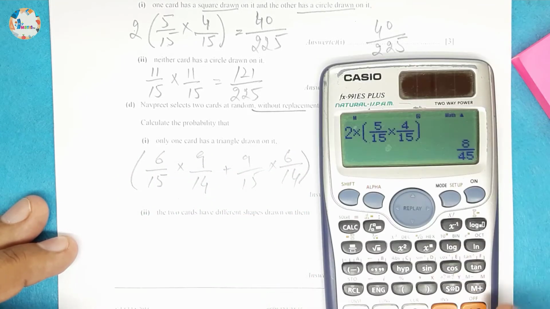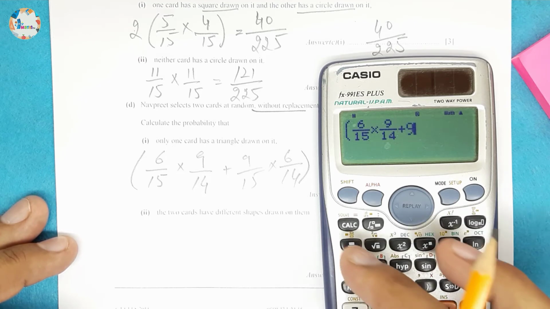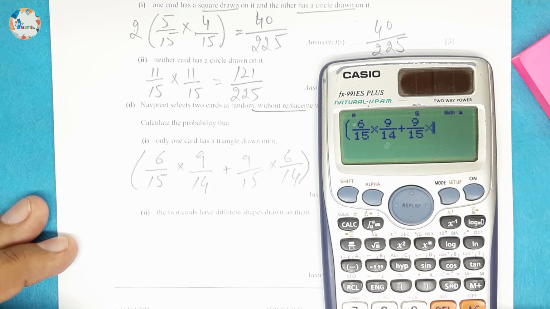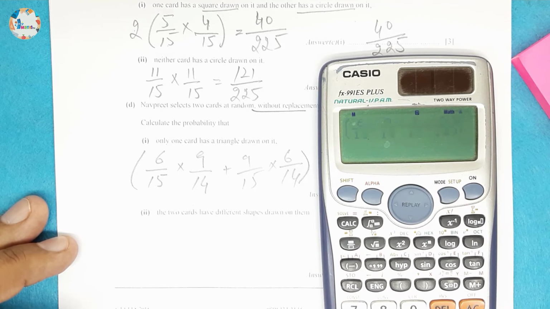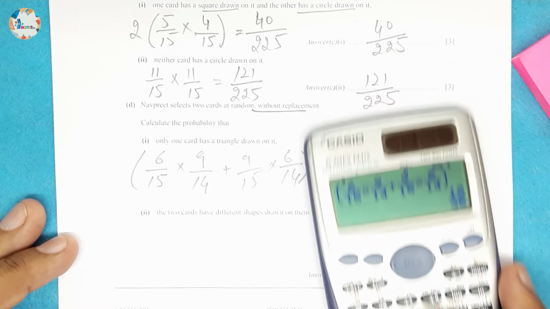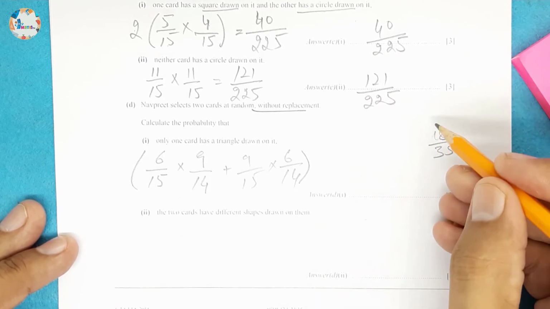This will be equal to 6 over 15 times 9 over 14, added to 9 over 15 multiplied by 6 over 14, and this will be equal to 18 over 35. So 18 over 35 is the simplified probability which we have calculated.